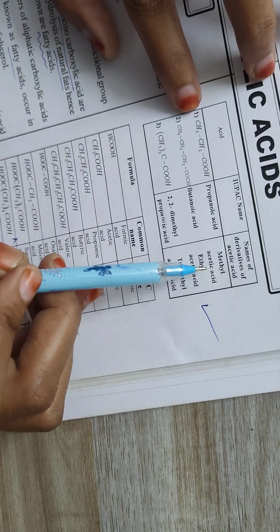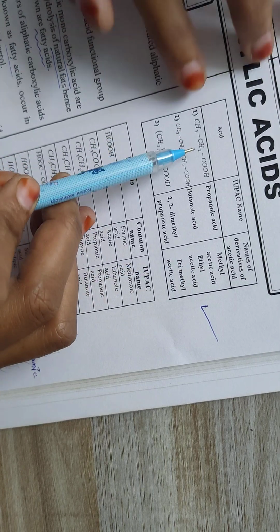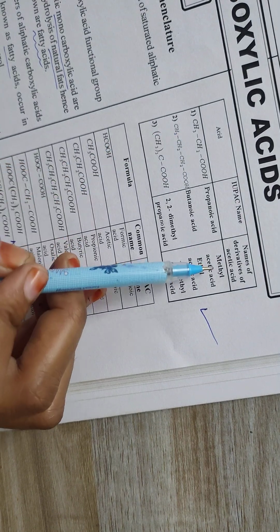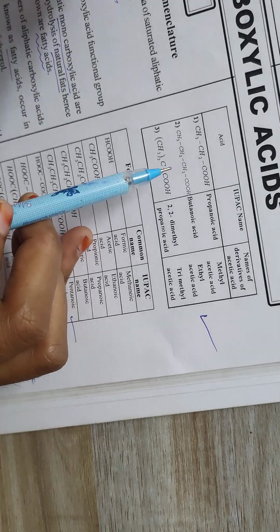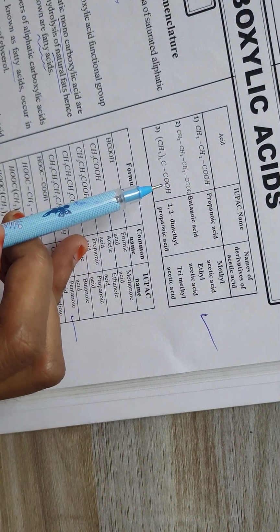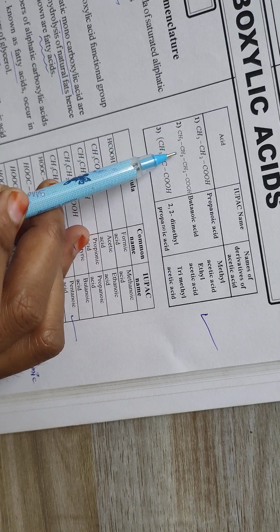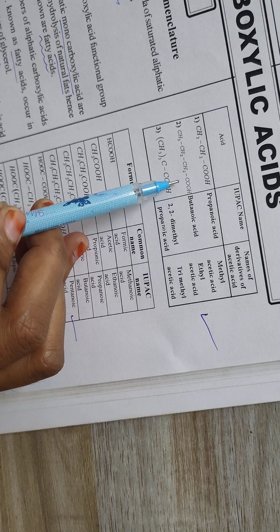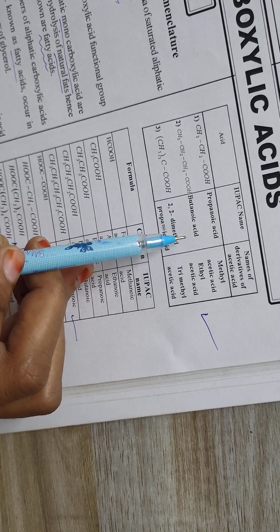So that is why it is methyl acetic acid. What is methyl? In the place of hydrogen, one methyl group is substituted. So that is methyl acetic acid. Next, CH3, CH2, CH2, COOH: butanoic acid. Butanoic, 4 carbons, and -ic acid, carboxylic acid.